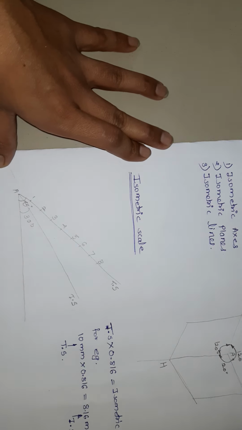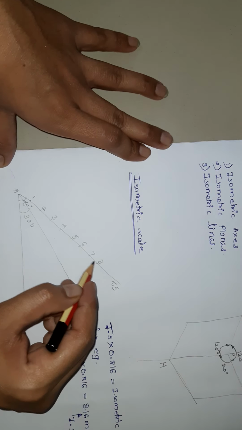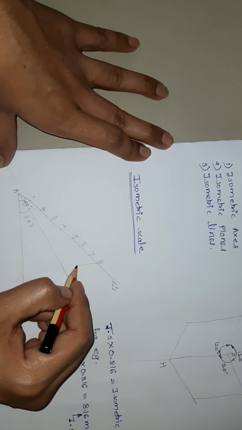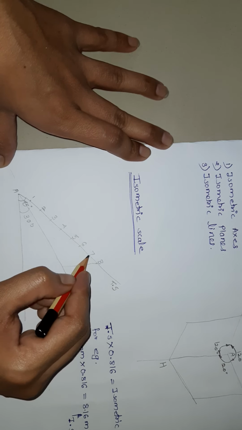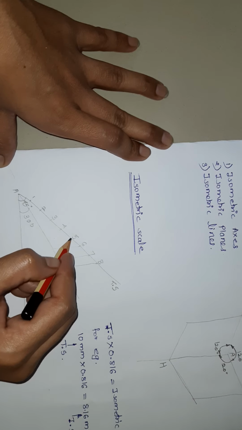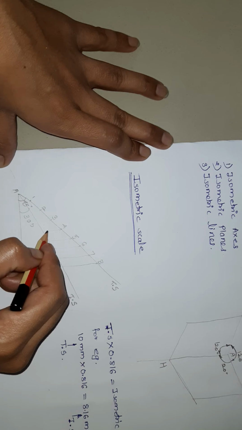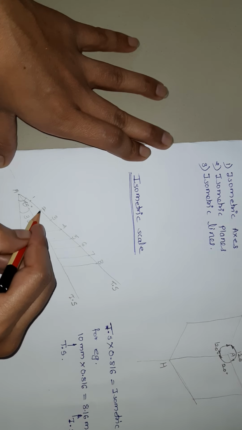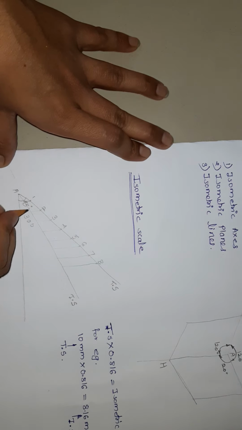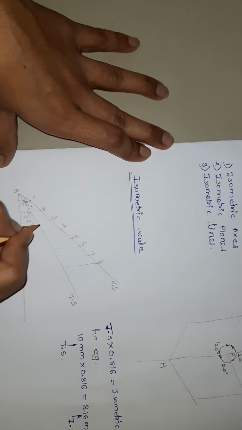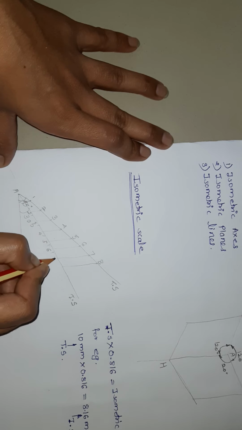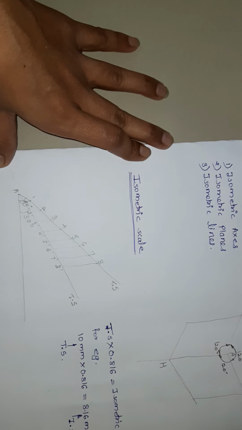Now if I draw vertical lines passing through these points, which intersect this isometric line like this, this is 1 dash, 2 dash, 3 dash, up to 8 dash.